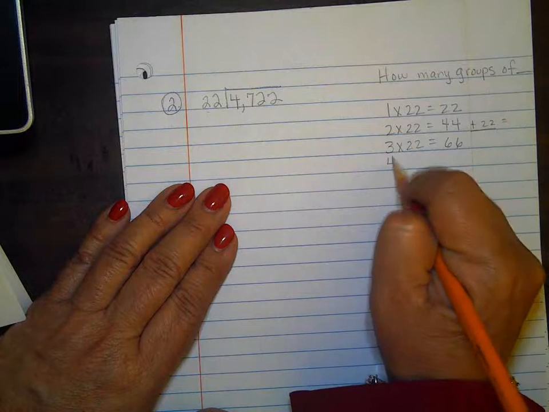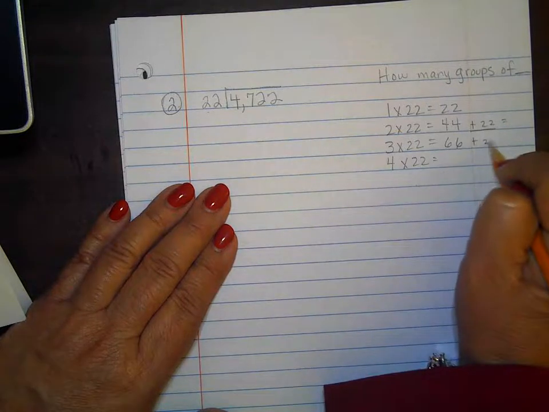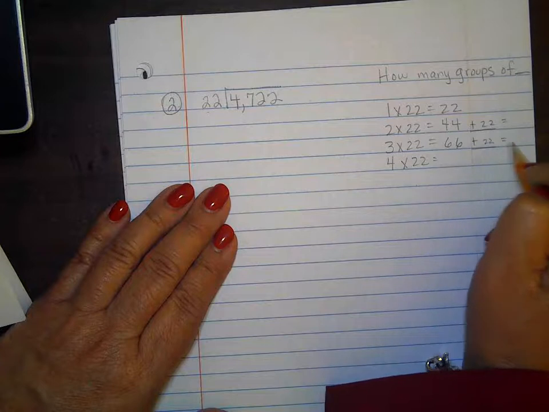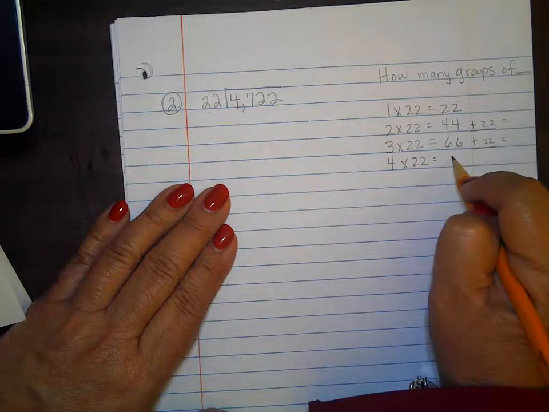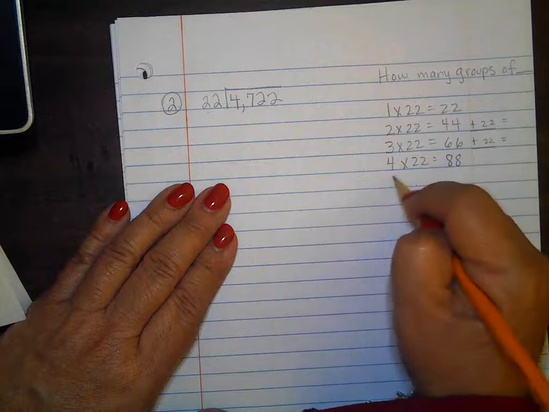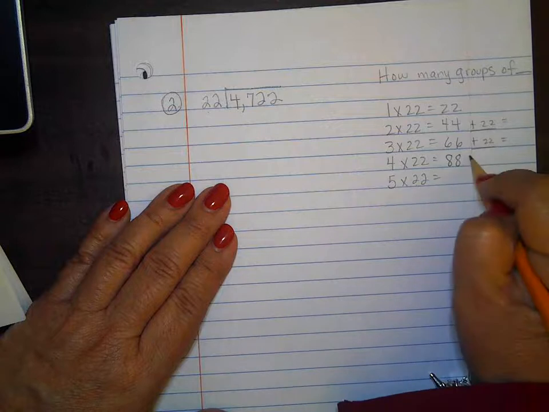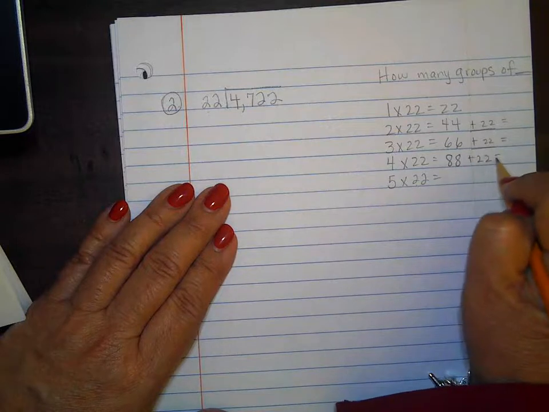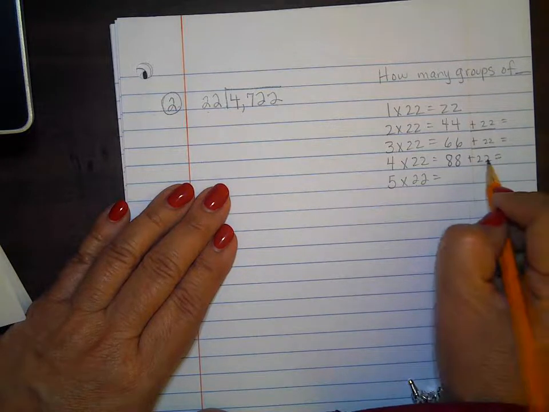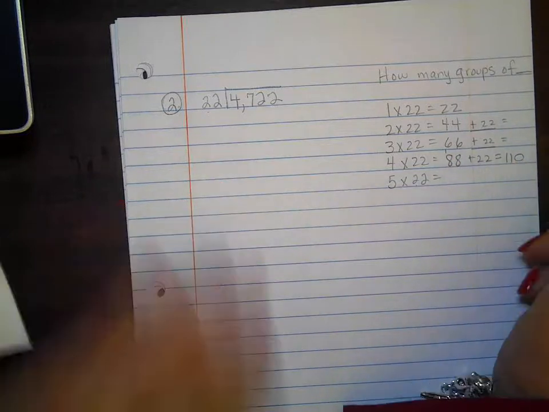Then we have four groups of 22, which is the same as adding in another group of 22, and that makes it 88. And I'll go to 5 groups of 22. 8 plus 2 is 10, and regroup, that's 10, 11, that's 110.